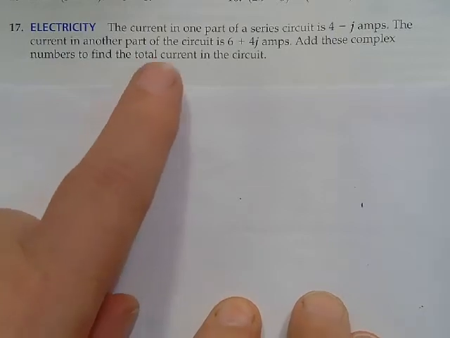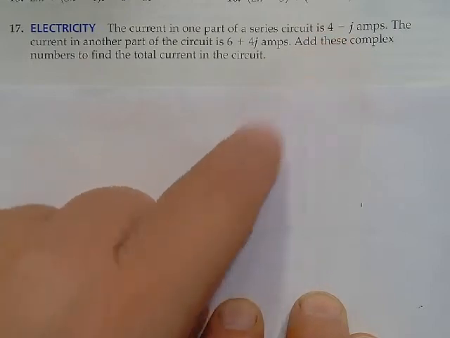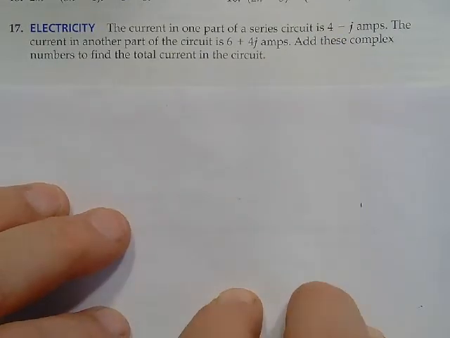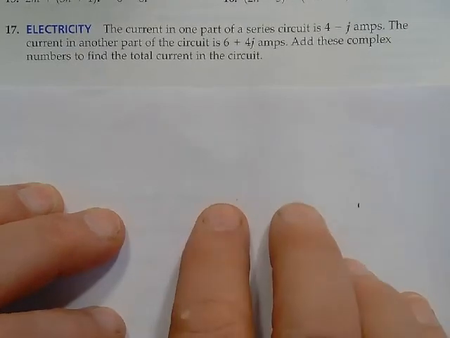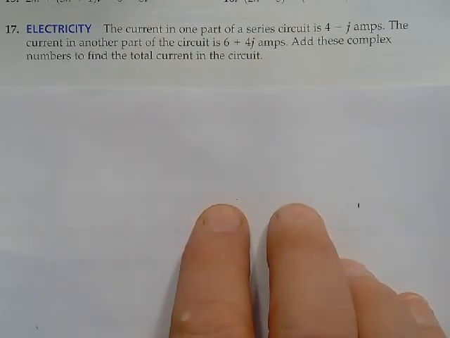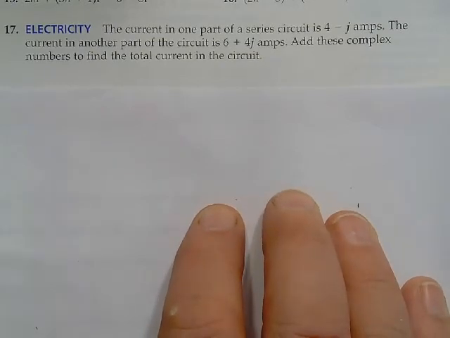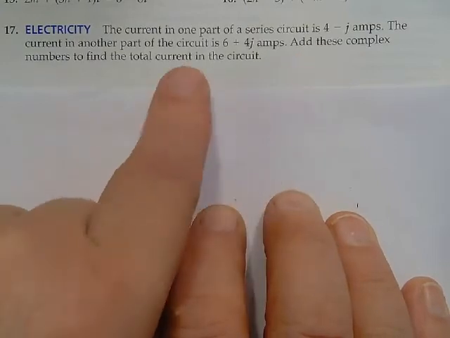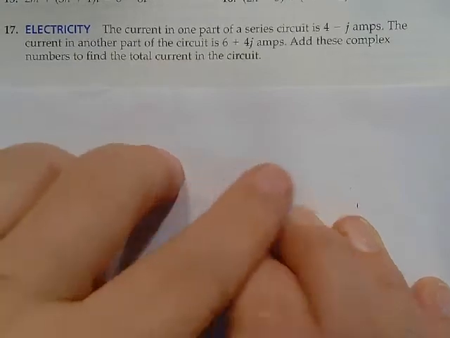But this part is asking for the current in one part of the series is 4 minus j amps, and the current in the other part of a circuit is 6 plus 4j amps. Add these complex numbers to find the total current in the circuit. Now you'll notice the question, add these complex numbers. What it's telling us is that these are both complex numbers. And if you're like most people, you ask yourself the question, where is i? Isn't i part of the complex numbers? Where did this j come from?